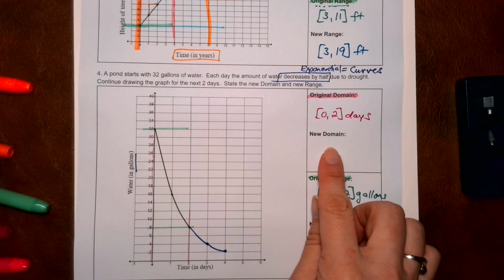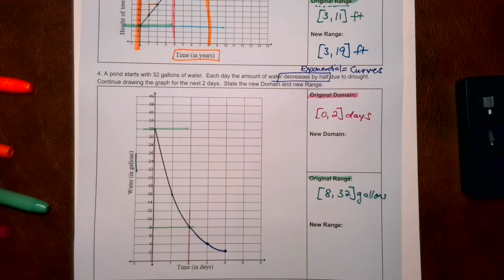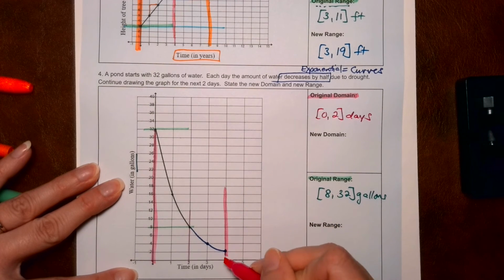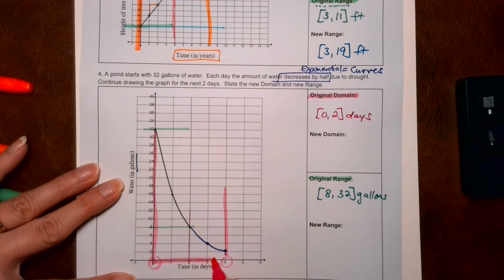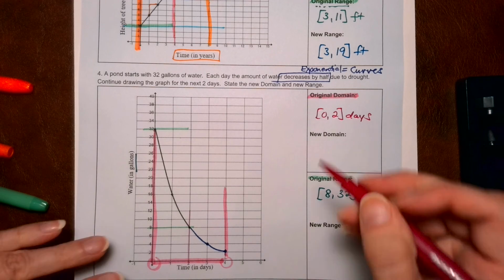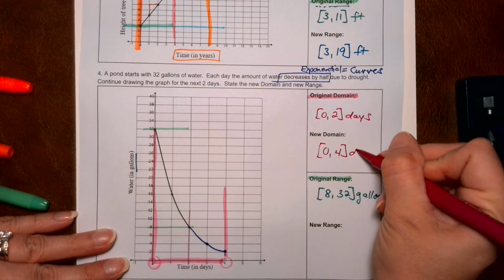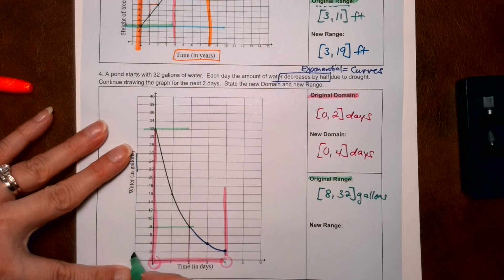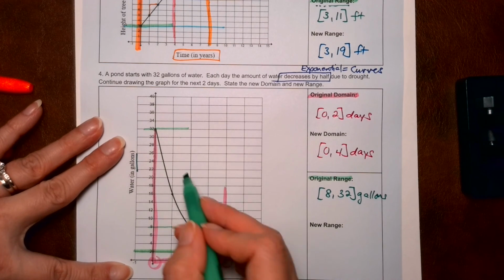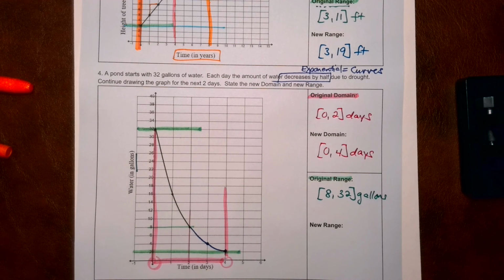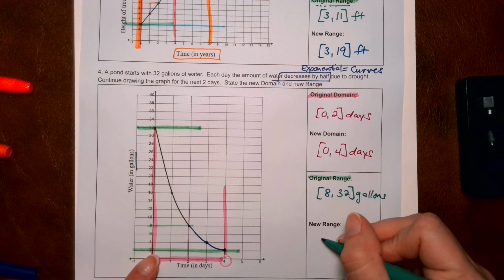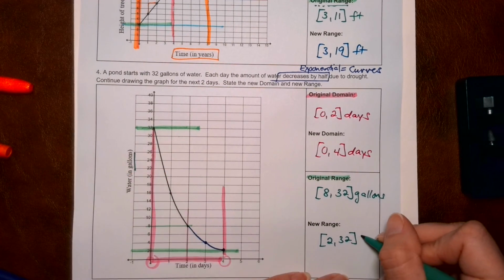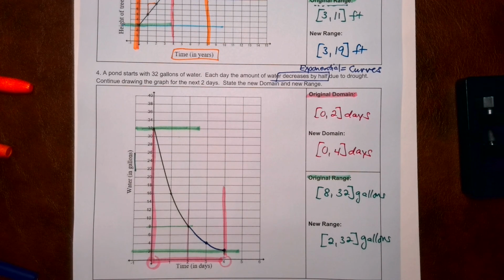Now let's make the new domain. Now that I extended it, the domain goes from 0 all the way now to 4. The domain was extended 0 to 4 days. How about the range? Now that the graph is this low, the range goes as low as 2 and as high as 32. That's the high. So starting with the low, it's as low as 2 and as high as 32 gallons. Okay, good luck doing domain and range.